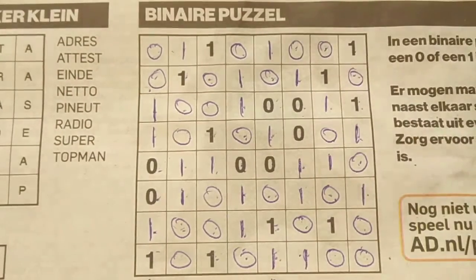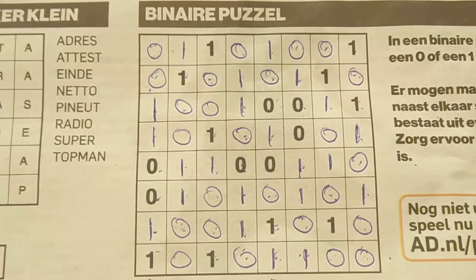Finished in 3 minutes. Alright. That's very fast this time for a binary Sudoku.